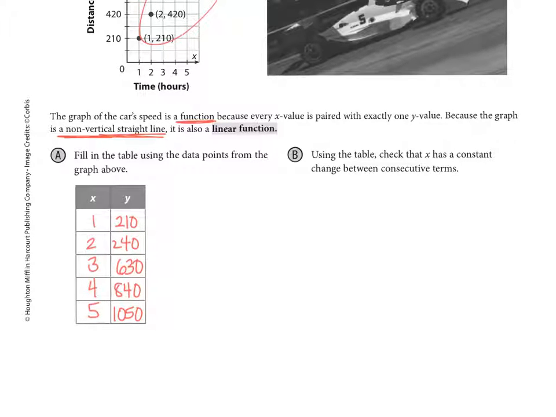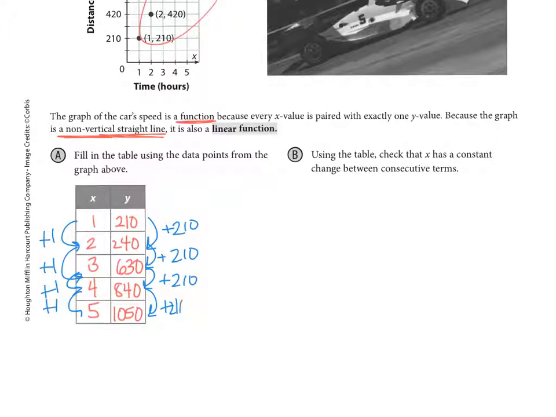So we want to check what's happening between the different terms. If we look at the change here, on my x-axis, for each 1 hour, because that's how the x-axis is counting, by 1 every time, it looks like the y is changing by 210. And because that is happening every single time, this might make you think arithmetic because we're adding the same amount, but it's also going to make the graph linear.